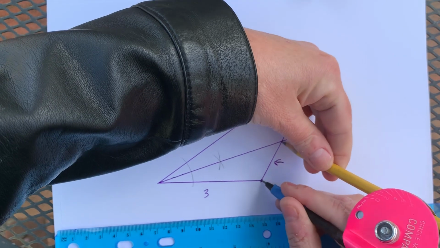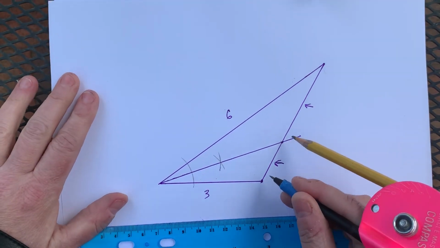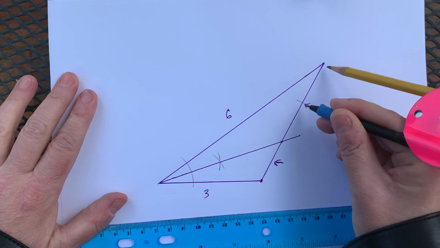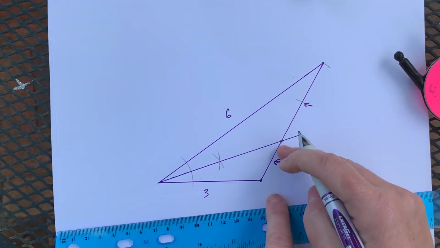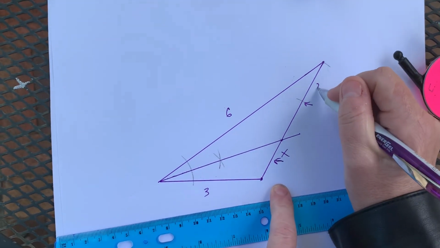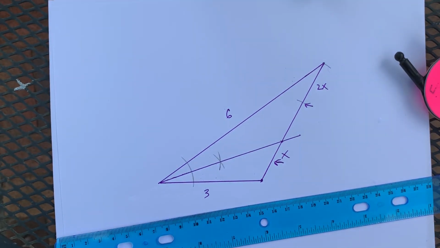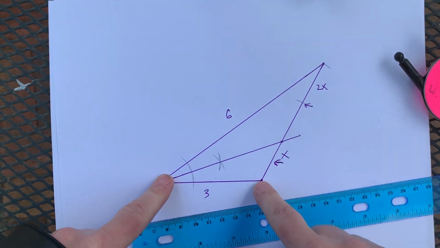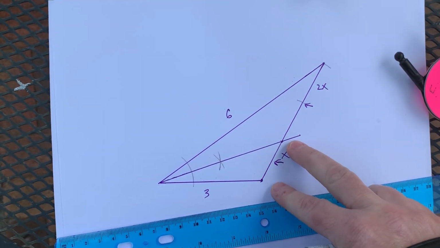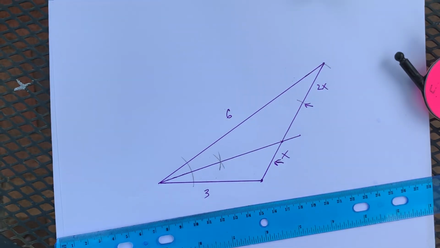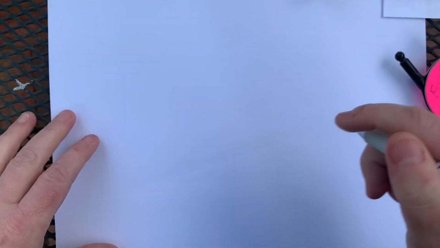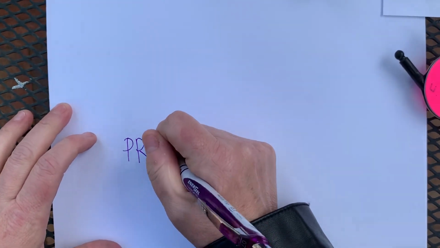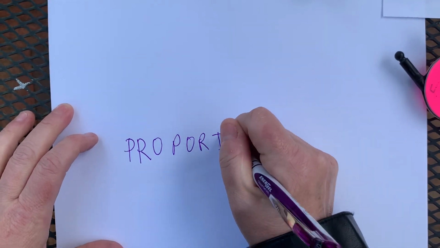I can take this and measure off that length right there. And looky here, this guy here is double this guy here. So if I call this X, that's 2X. So when this leg is twice this leg, this segment is twice this segment when I chop up that third side by the angle bisector. Boy, that sounds an awful lot like a proportion.